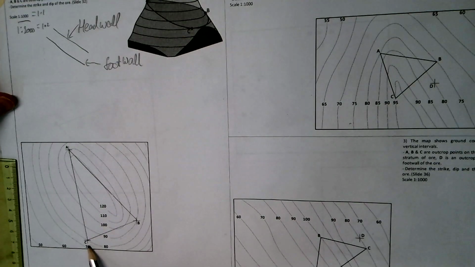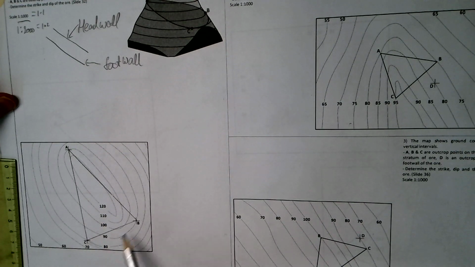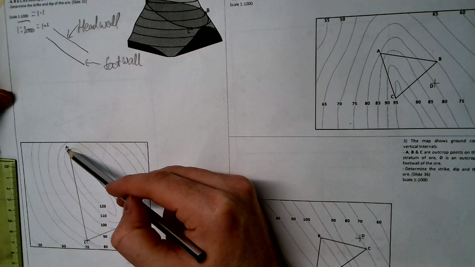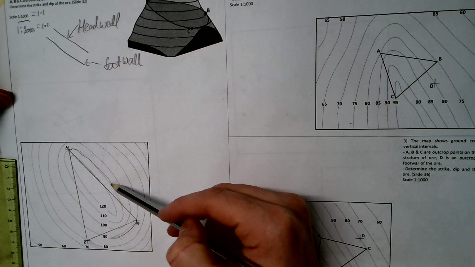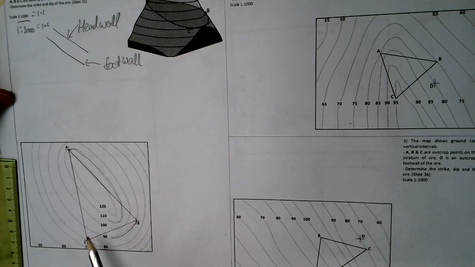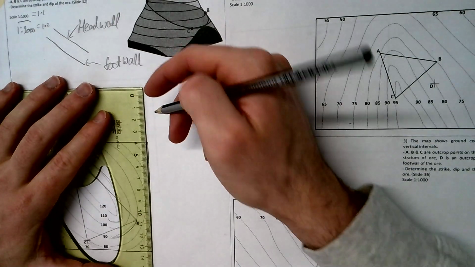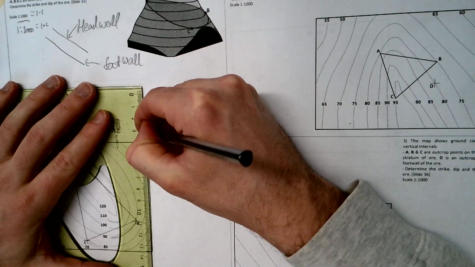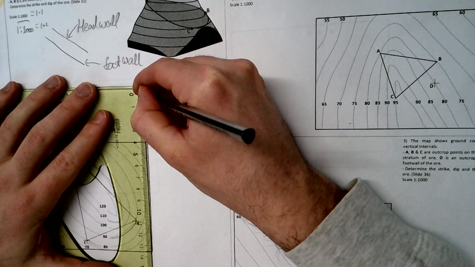So if we look here, point C is on the 80 contour. So be careful, it's above 70, but it's on the 80 contour. Point B is on the 90 contour. If we follow the 90 contour around, point B is on that contour, and point A, we'll follow the point A contour all the way down and around. Point A is at 110, okay? So we need to start at 80 and go all the way up to 110. It's the exact same as drawing our soil profiles. So we go 80, 90, 100, 110.